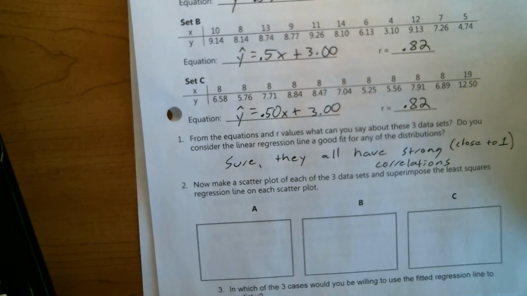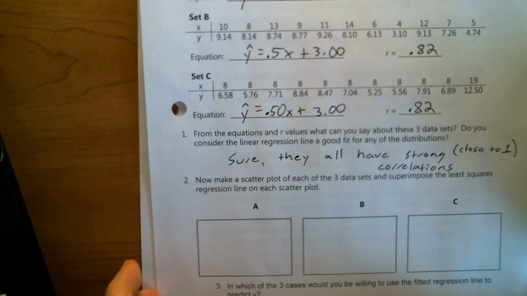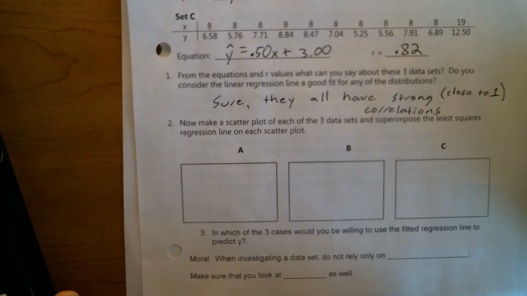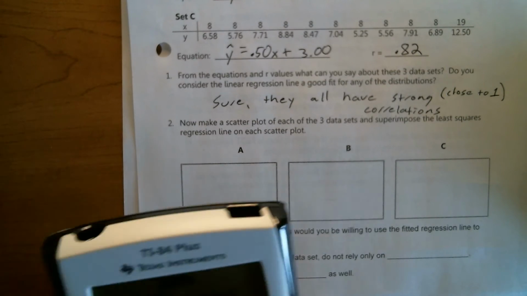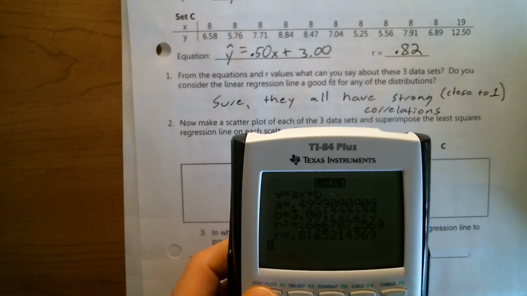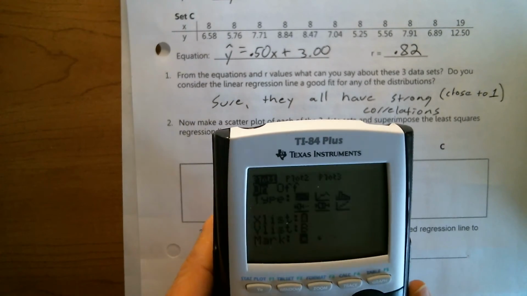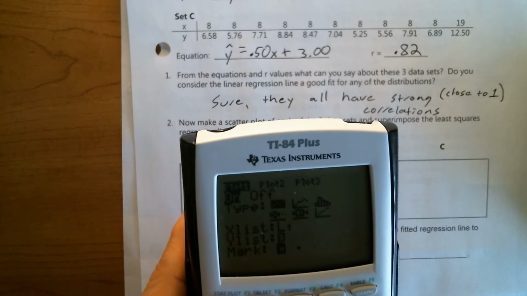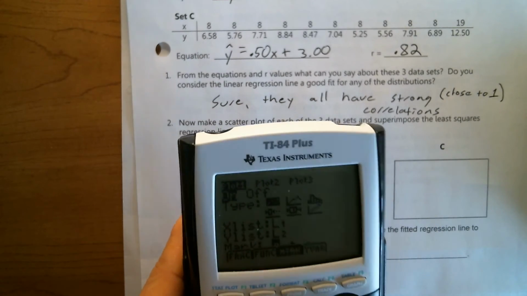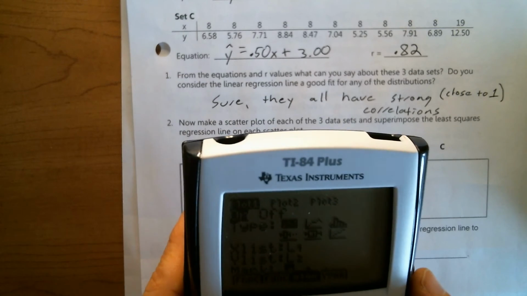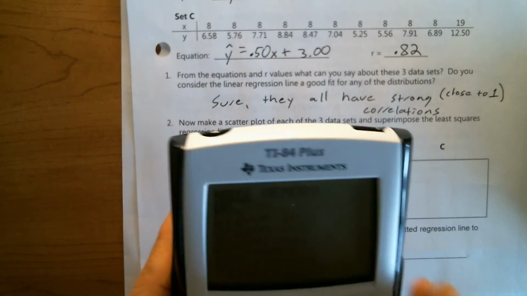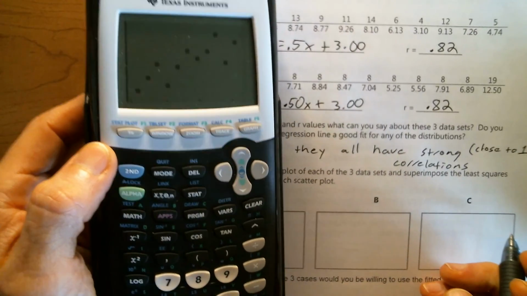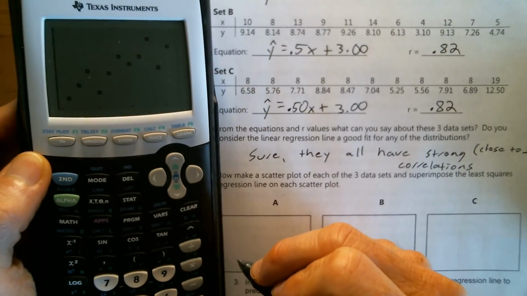Now, what happens if we make a scatter plot for all of these? Let's look at the scatter plot. If I go to stat plot and do one on L1 and L2, I go to zoom 9. There's my first one, and it's kind of what we're used to seeing. We've got a cloud of points.